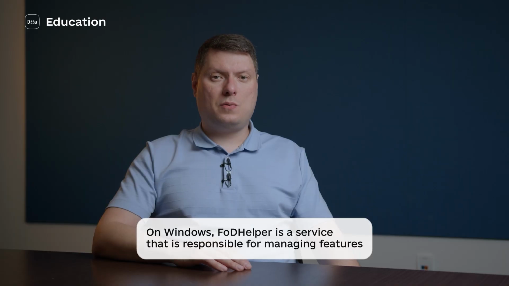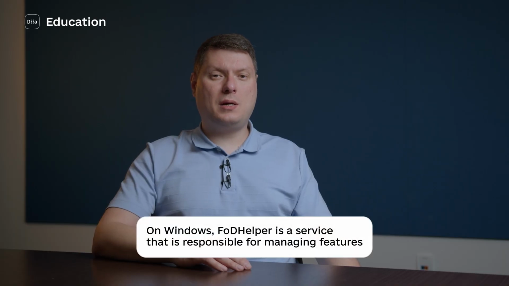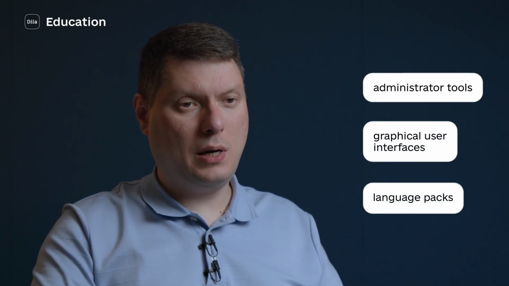On Windows, FOD Helper is a service that is responsible for managing features. It allows users to easily install, uninstall, or activate additional operating system features as needed. On-demand features include a variety of components such as administrator tools, graphical user interfaces, language packs, and more.